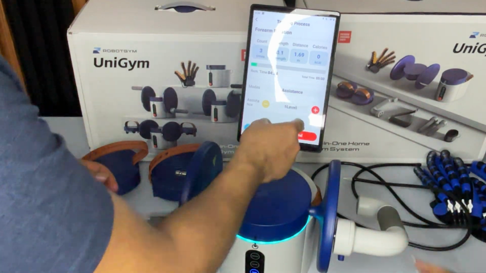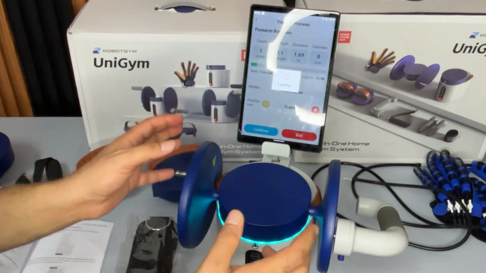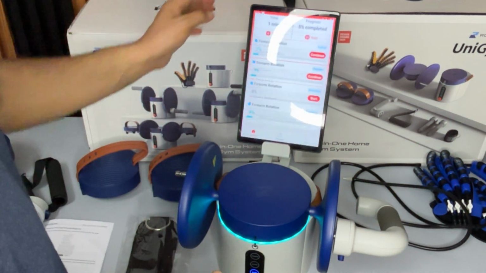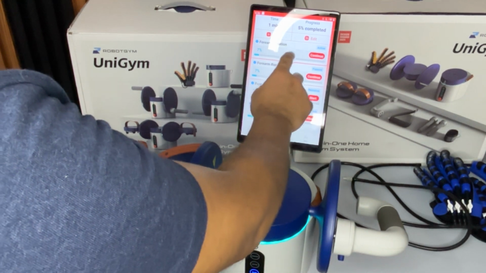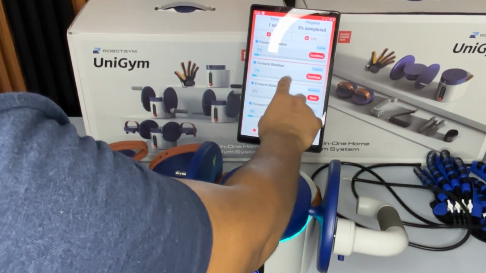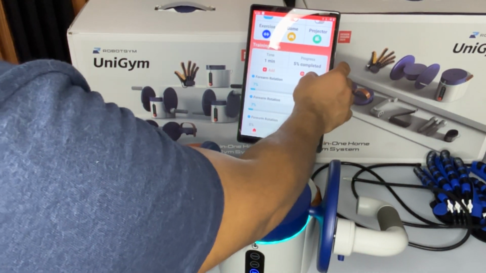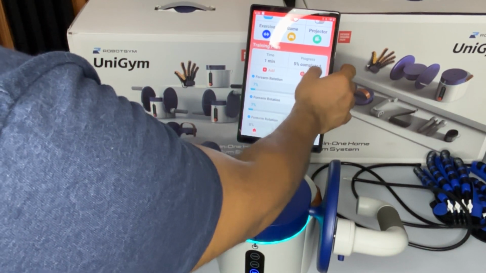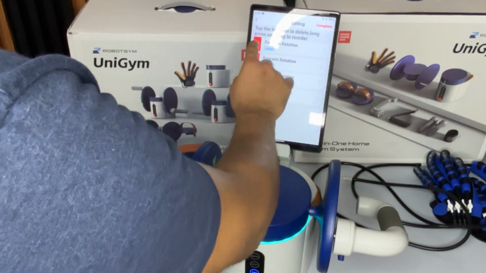So now I am handling the same over here. I have to show a lot of exercise too in the same video. So these are the forearm rotation mode, and I am editing the same. I am deleting the same one by one.